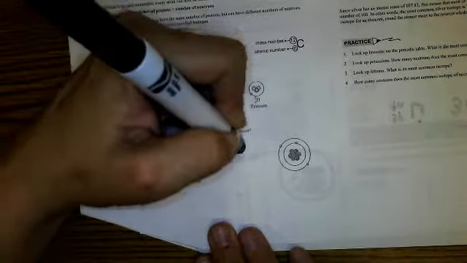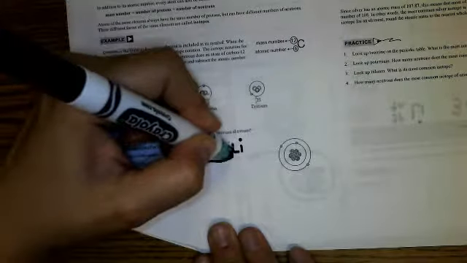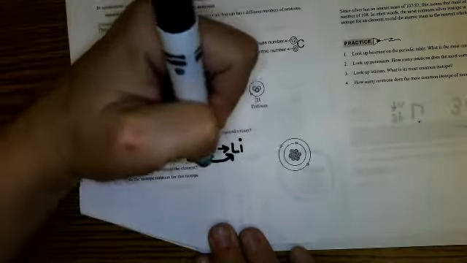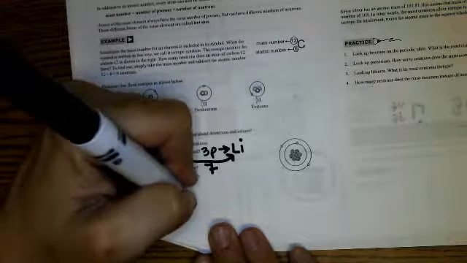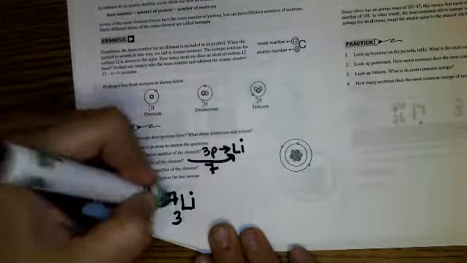So if it has 3 protons, it's going to be lithium. What is the name of this element? Lithium. What is the mass number? We're going to count everything in the nucleus. 1, 2, 3, 4, 5, 6, 7. And then we write our notation. Lithium, 3, 7 on top.